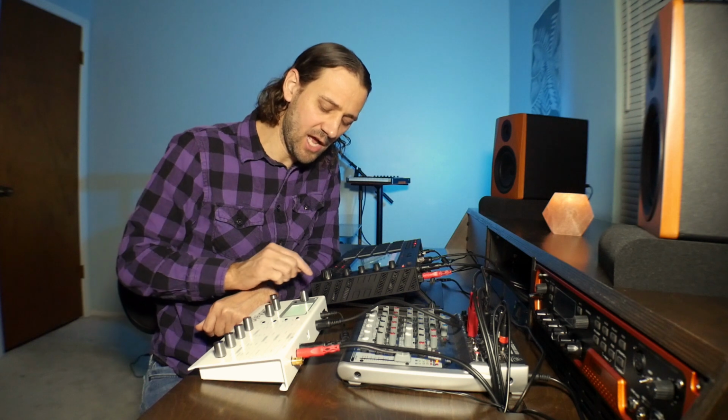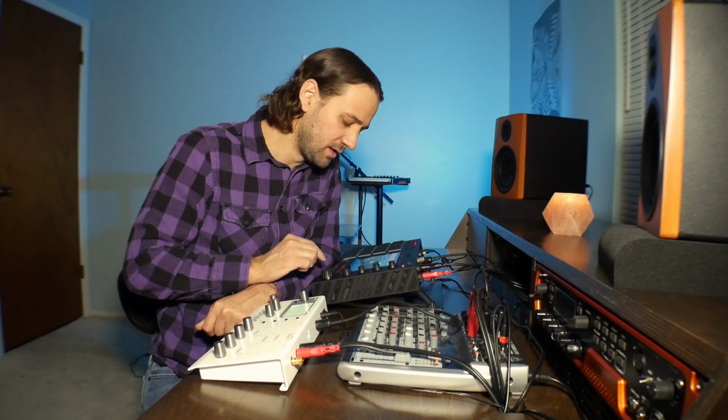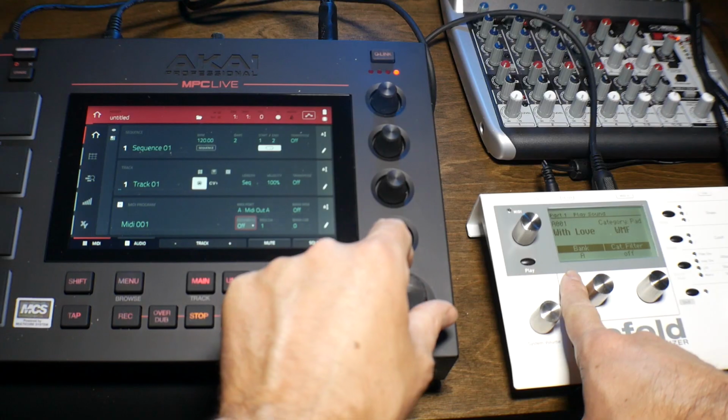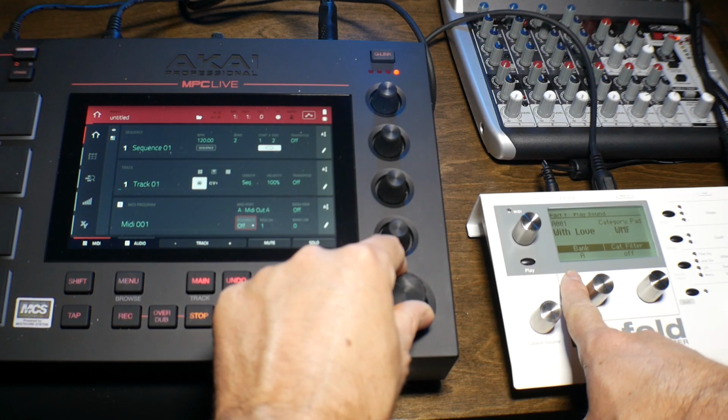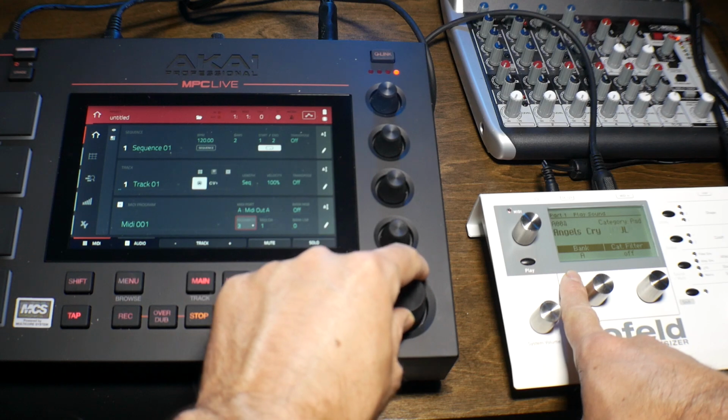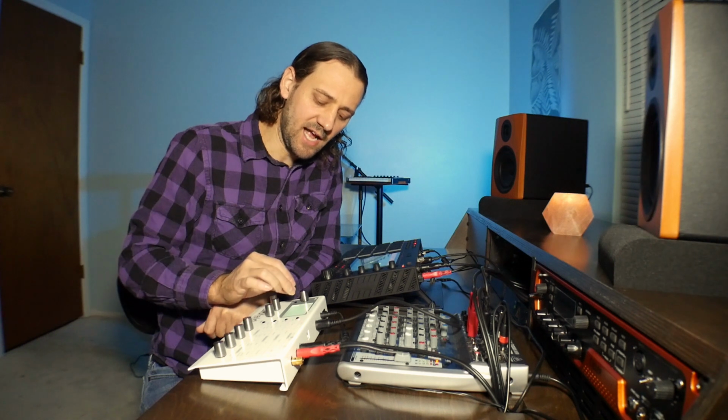If I go to my program change, I can change the programs as well. Right now I'm on A001 on Bank A. Now if I change the program to 1, it brings me to A002. Program 0 is actually A001 on your synthesizer. So let's hear what A001 sounds like. Okay, A002, 3, and so on.